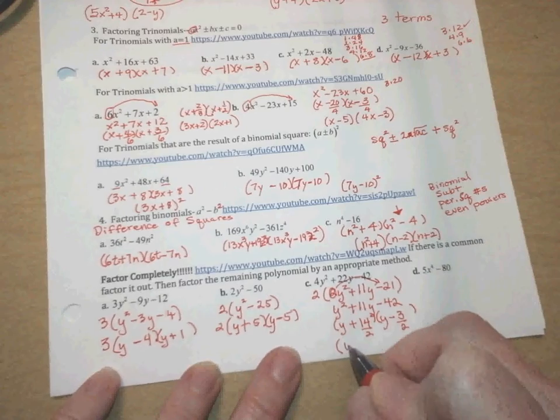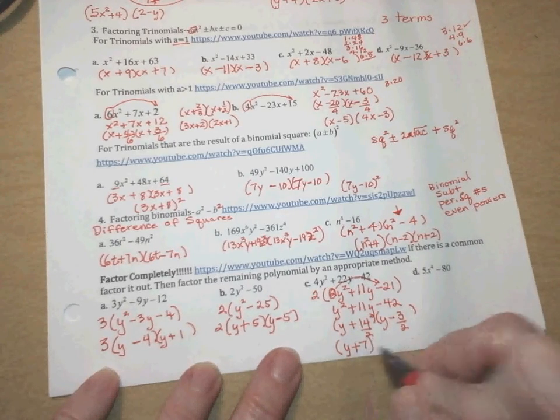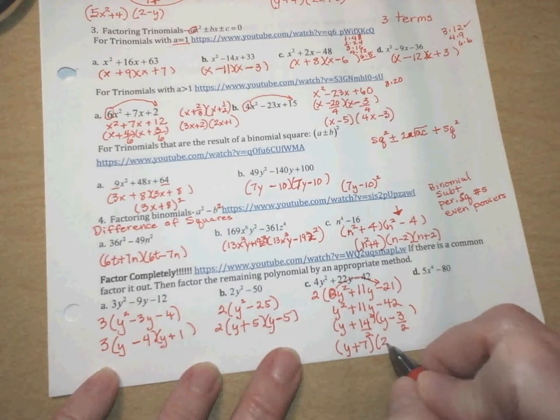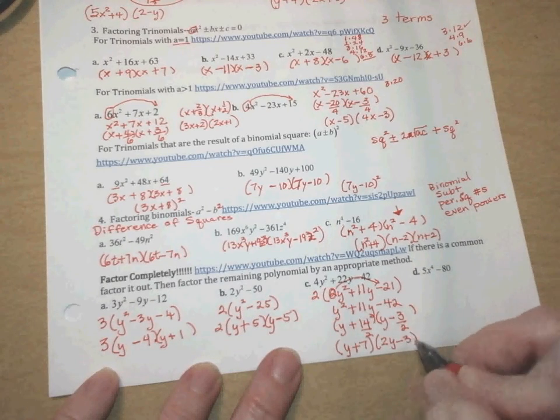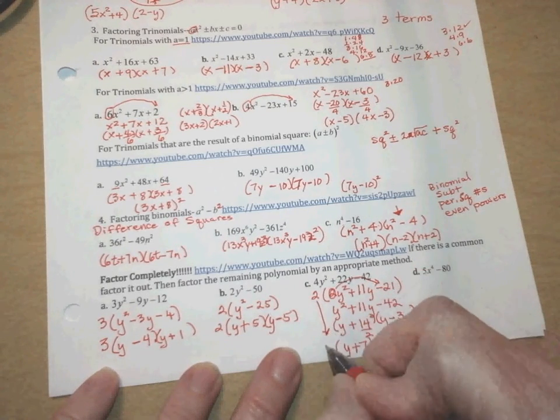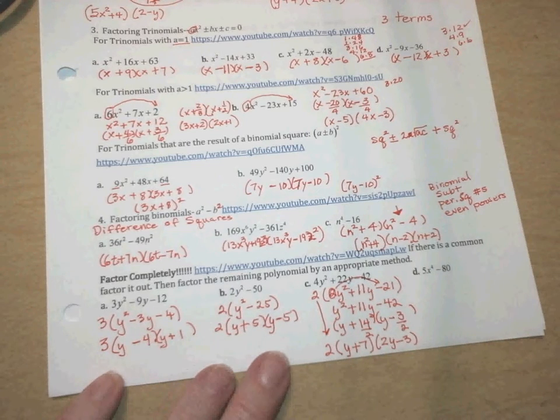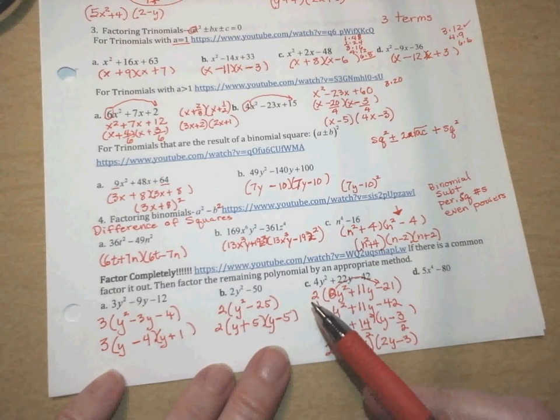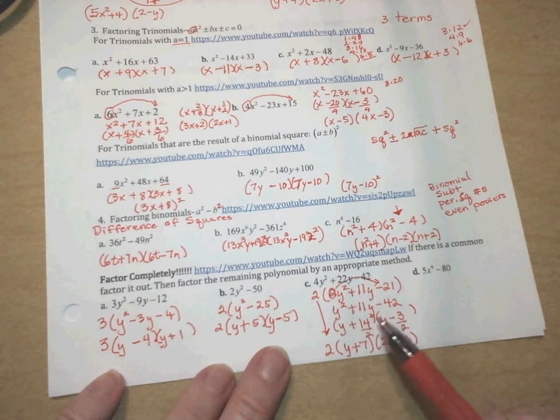I circled a 2 to start with, so I'm going to come back and divide off that 2. That 14 will simplify out and be y plus 7. And the 2 is going to come out and become 2y minus 3. And I have to bring down that common factor that I had at the very beginning.